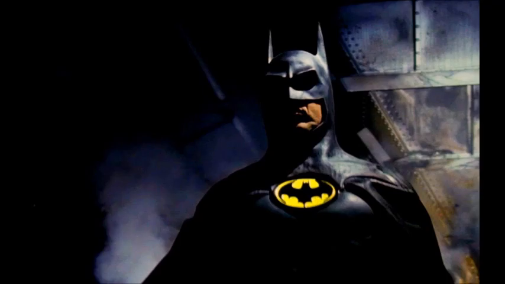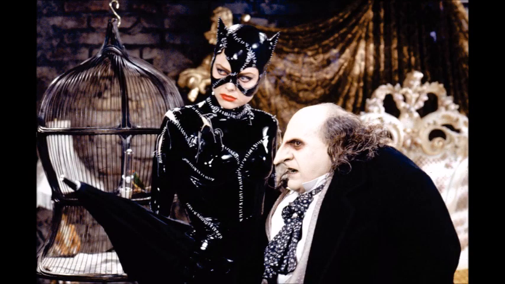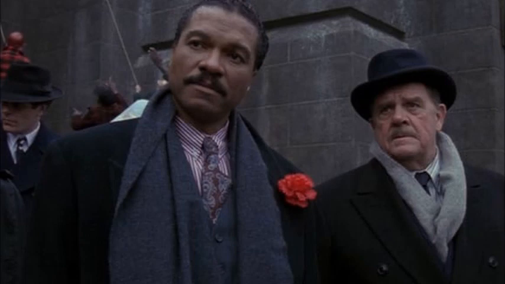Keaton returned as Batman, and our rogue gallery is Michelle Pfeiffer as Catwoman and Danny DeVito as the Penguin. Once again, Burton did try to put Robin in the film, but once again, he was cut. There was also another plan to put Two-Face in the film, played by Billy D. Williams, as he portrayed Harvey Dent in the first film.